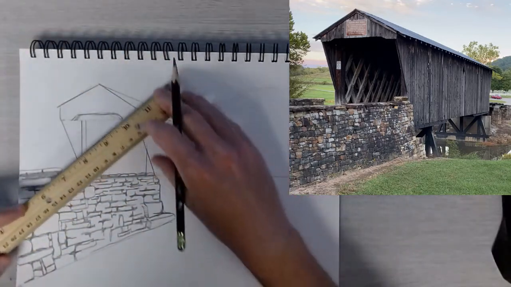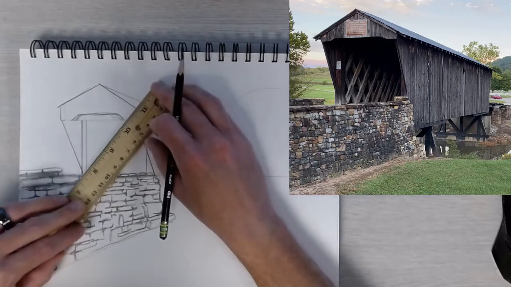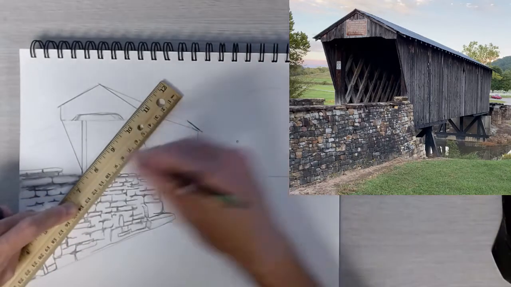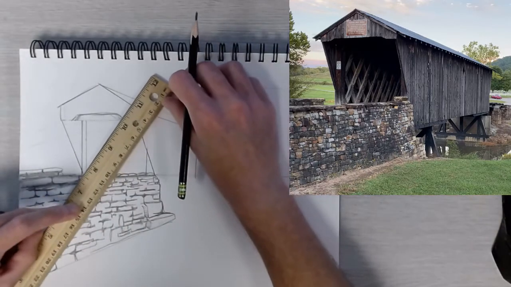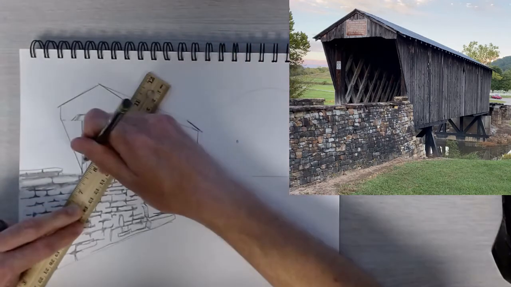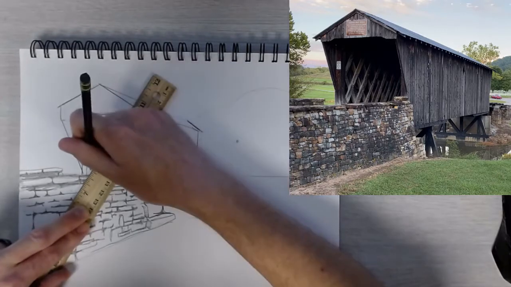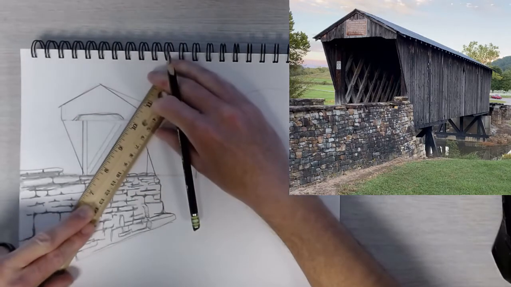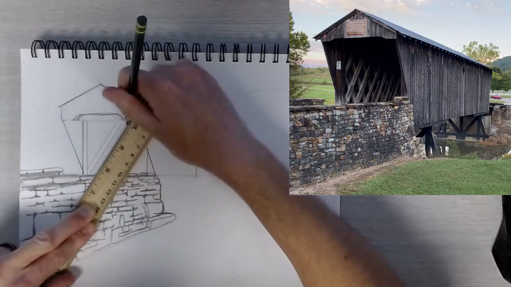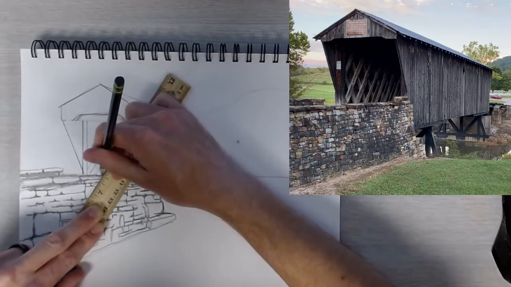So what we're going to do, we're just going to take our ruler. We're going to go at an angle. We're going to try to match it up with the one in the picture, kind of like that. And then we're just going to go whoop. We're going to move over a little bit and go whoop. And we're going to keep doing that until the inside of it is filled in.